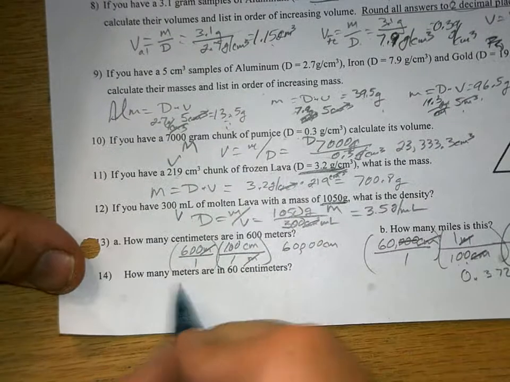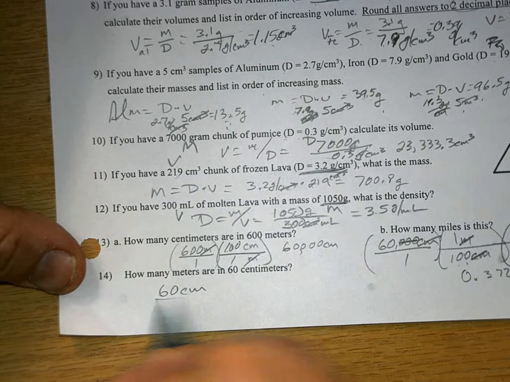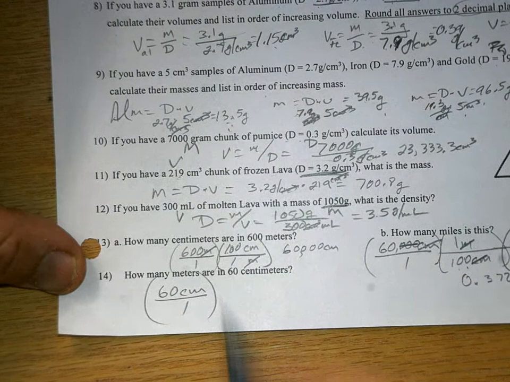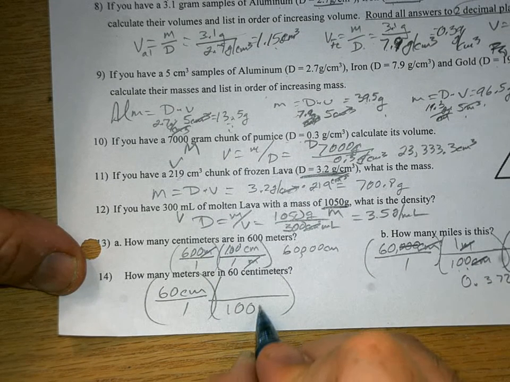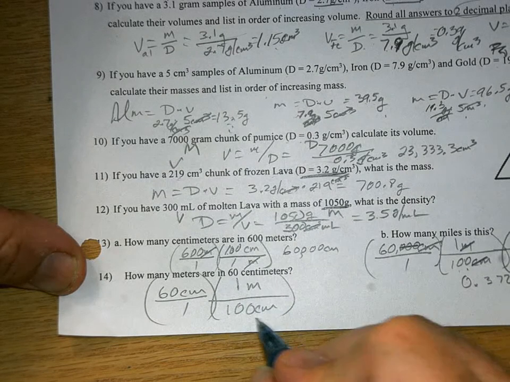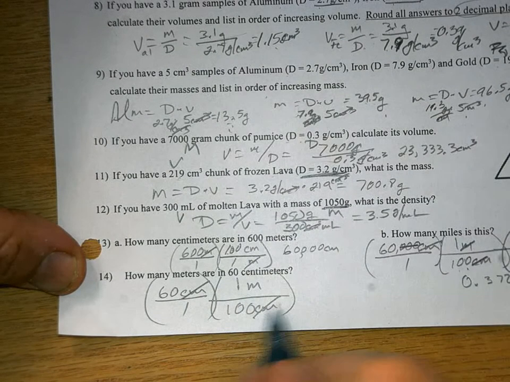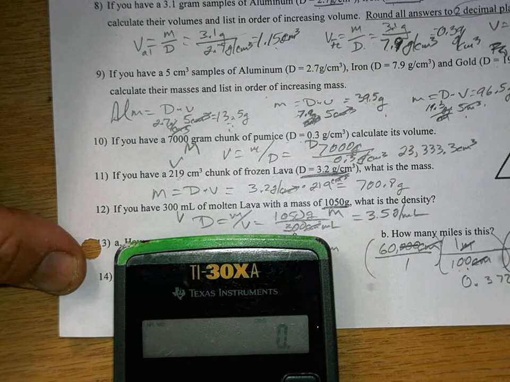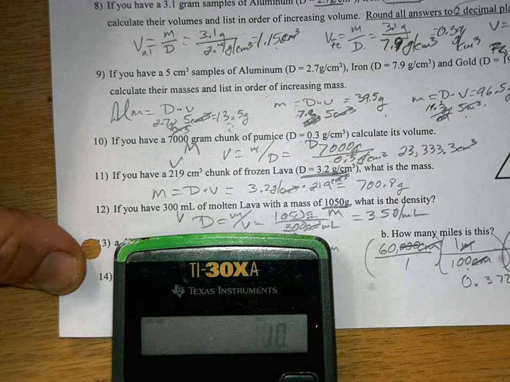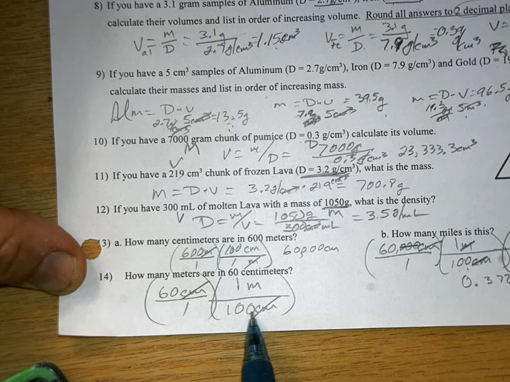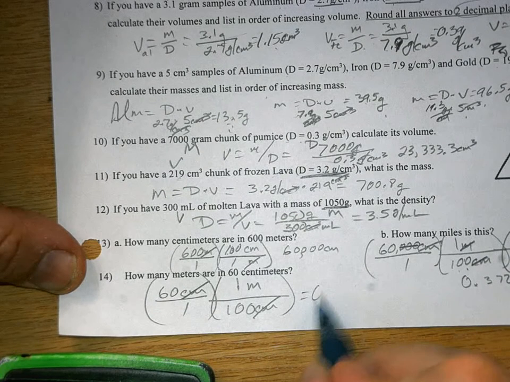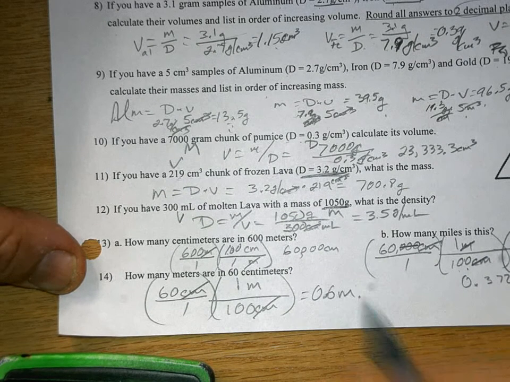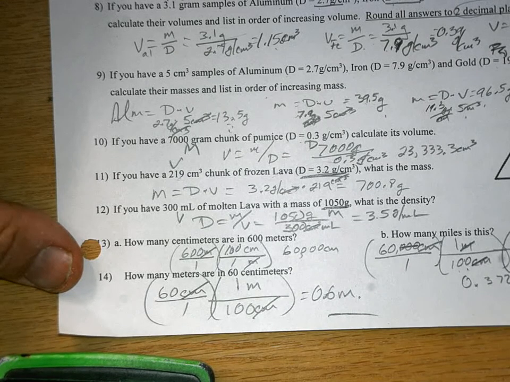Okay, lastly, oh my goodness, this is the last one on here. We got 60 centimeters over 1, that's our given. The conversion factor says that there are 100 centimeters in 1 meter. The centimeters cancel out, and we're going to do 60 divided by 100. I'm just going to hit equals there, 0.6 meters. Okay, there's the end of the first page of the review. Finally, yay.